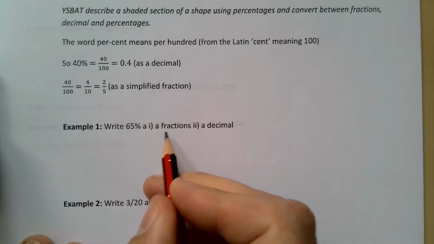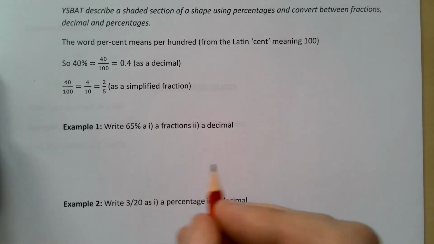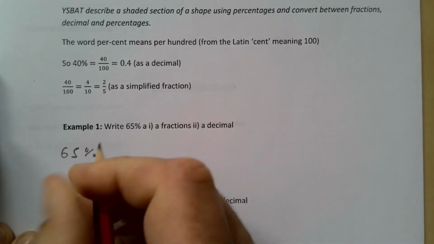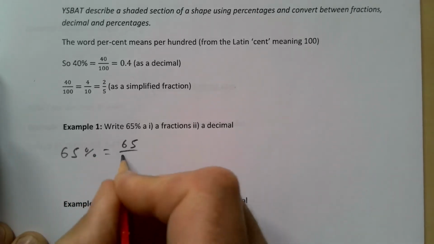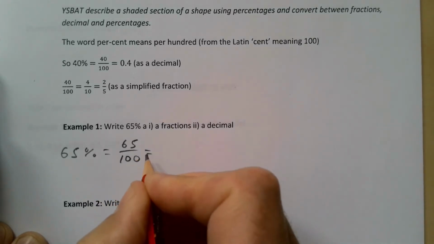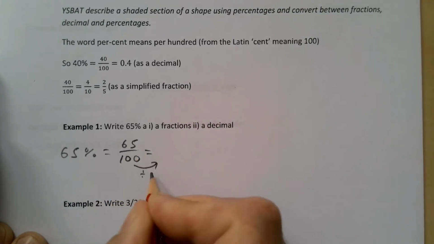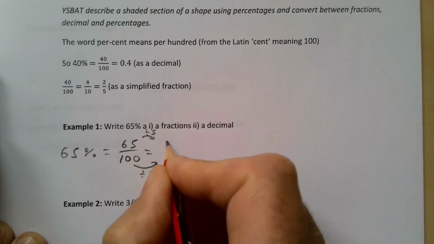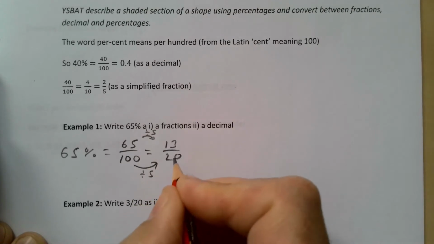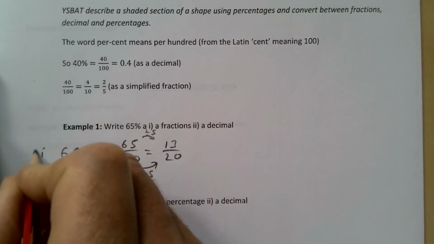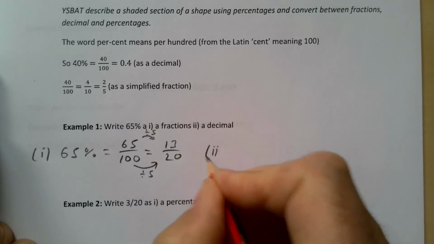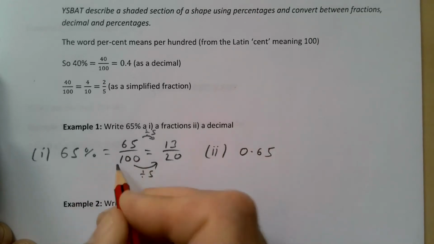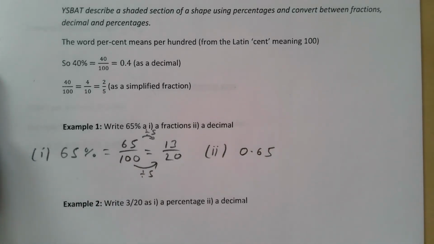Write 65% as a fraction and as a decimal. So 65% equals 65 over 100. That divides top and bottom by 5. And that gives me then 13 over 20. So that's part 1. Part 2, as a decimal, is simply going to be then 0.65. It's 65 over 100. I hope we can see then where that comes from.